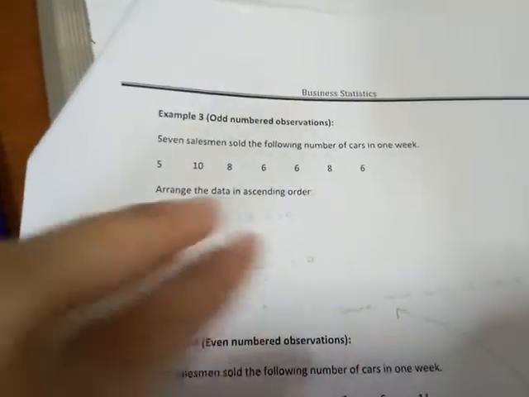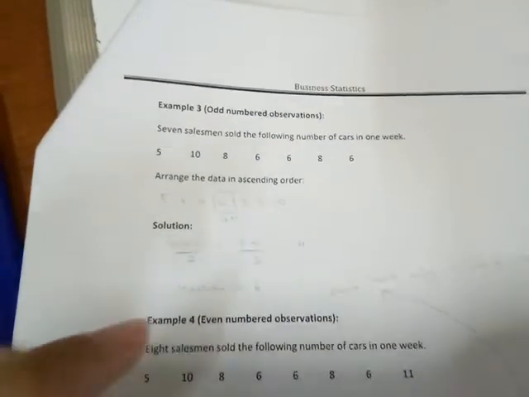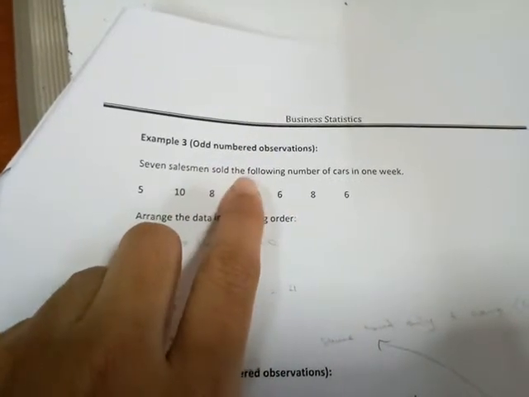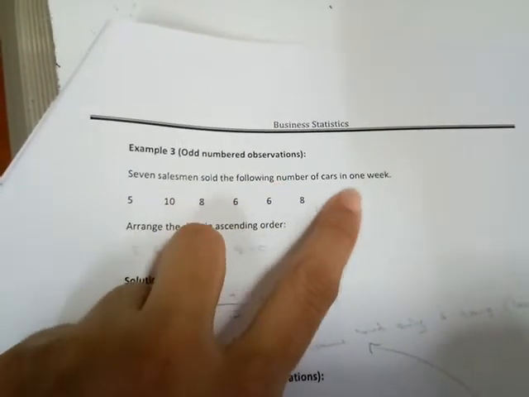Okay, so look at example 3. For median for ungrouped data, we have two observations. First for odd numbers, and second one even numbers observation. For odd numbers observation, 7 salesmen sold the following numbers of cars in 1 week. So this is data dia, the ungrouped data dia.